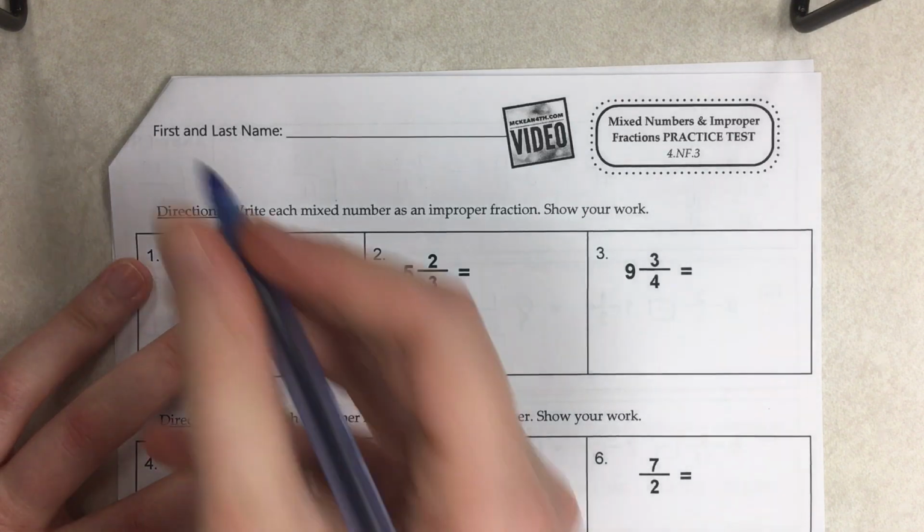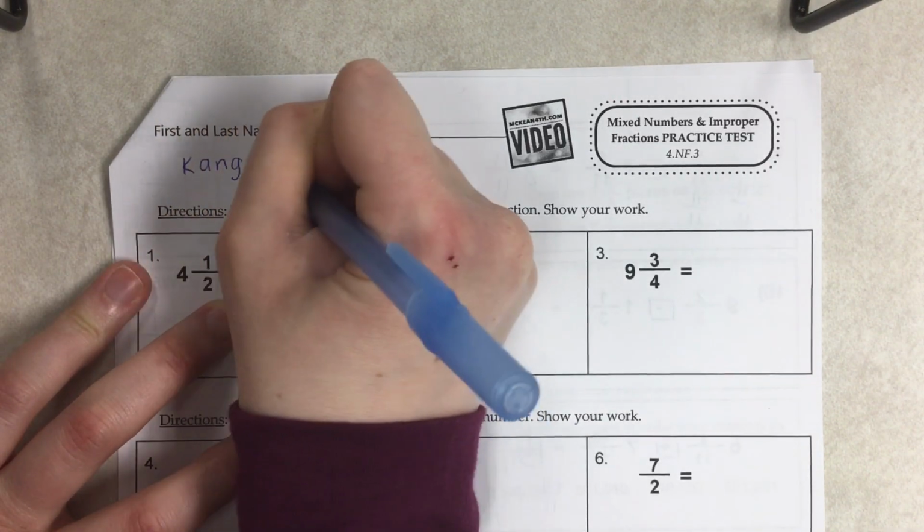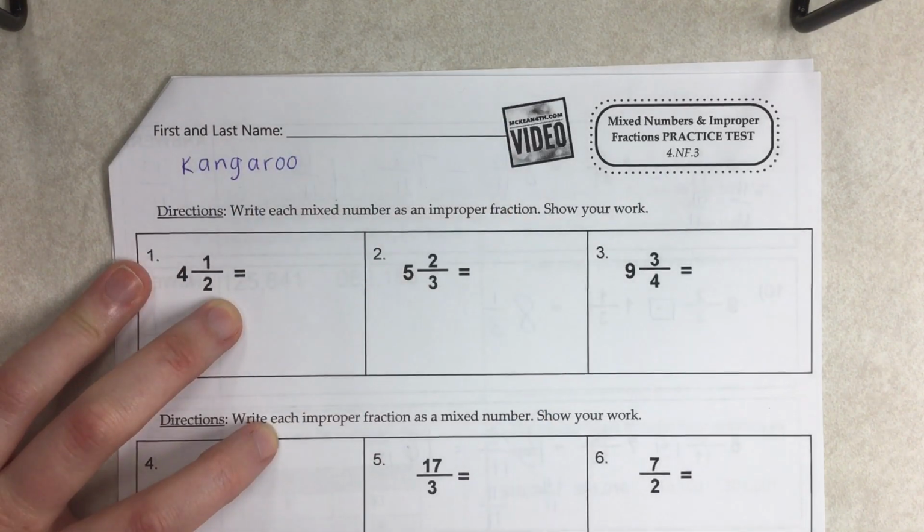Your secret word is kangaroo. Kangaroo. Go ahead and write that there to get your bonus money.